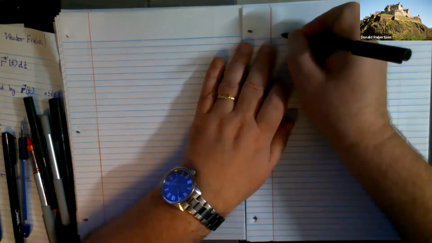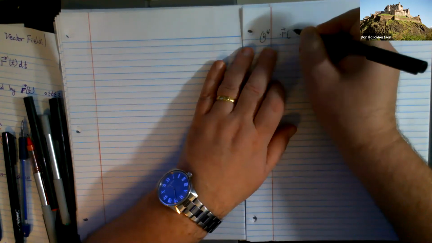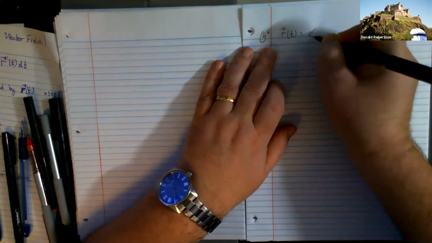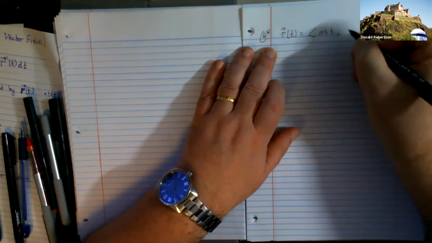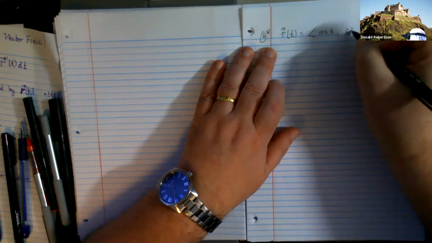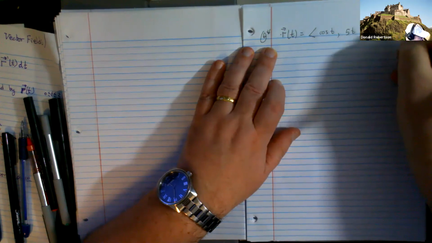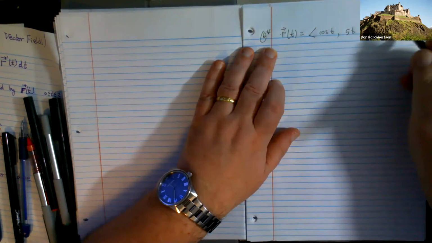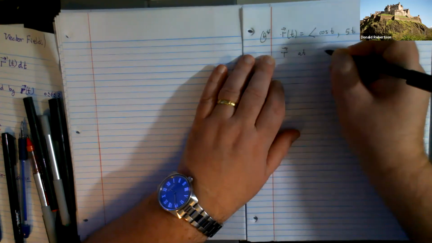This one is like question 6. The space curve is cosine t, 5t, 4 sine of t. And we're being asked to find the unit tangent vector at t equals 0.